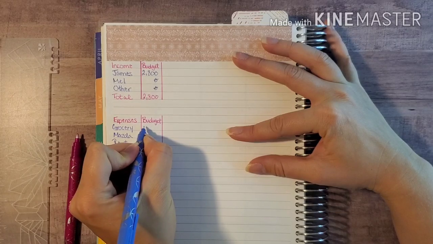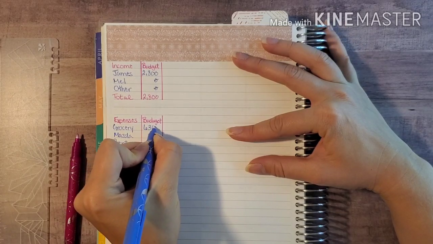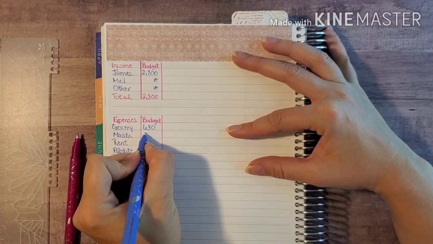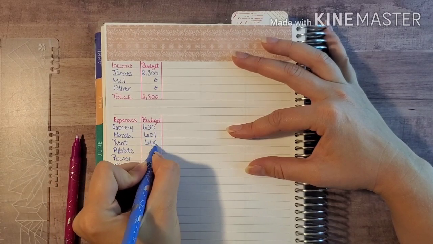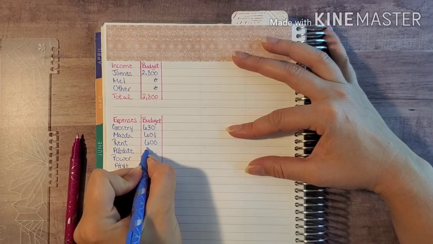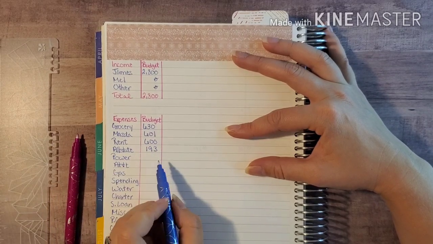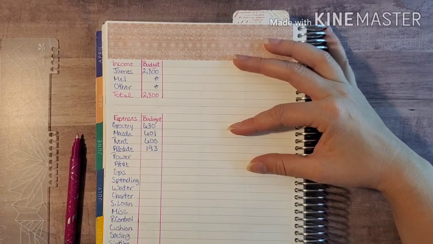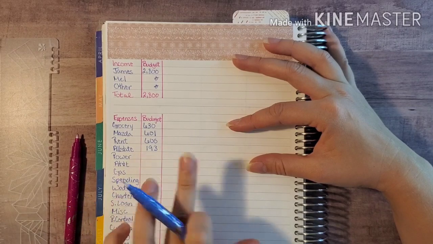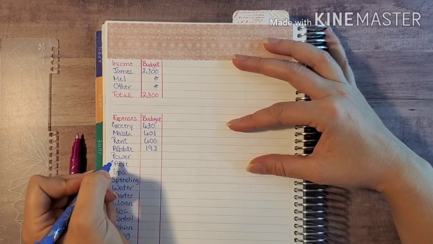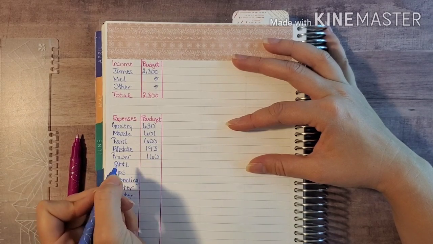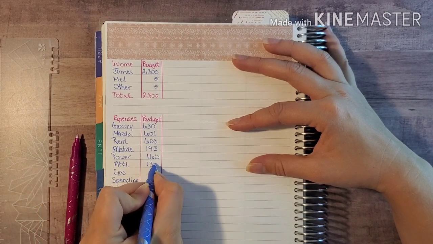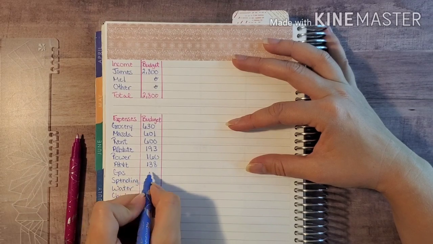So for groceries, we're going to do $630. Mazda, $601. Rent is $600. Allstate is $193. And any of the ones that have change, I just round up to the next dollar. That way I don't have to deal with change in a cash envelope, and it's just easier to deal with in there. Power is $160. AT&T is $138. Gas is $130.